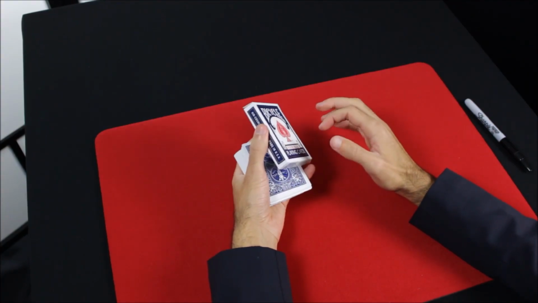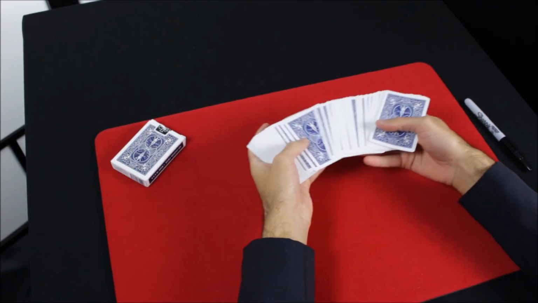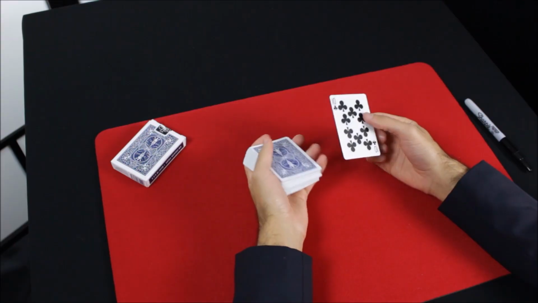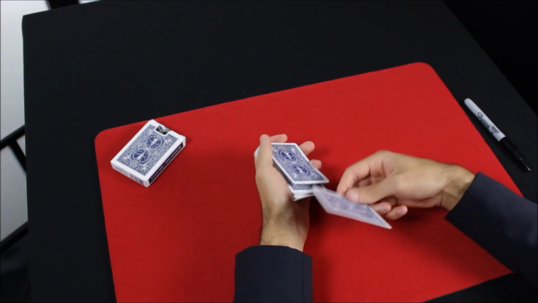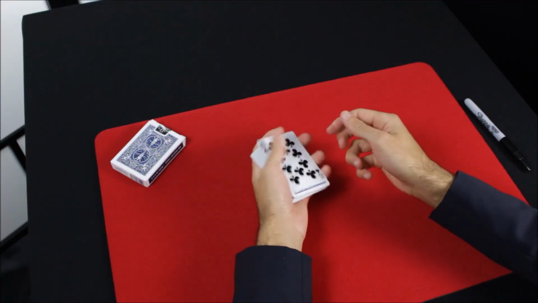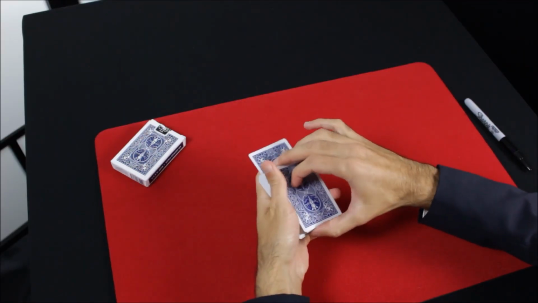So now you have a random card in the box. A card is selected. You control it to the top. So I show you once again. Tilt. You make a double lift. You pretend to make this move.